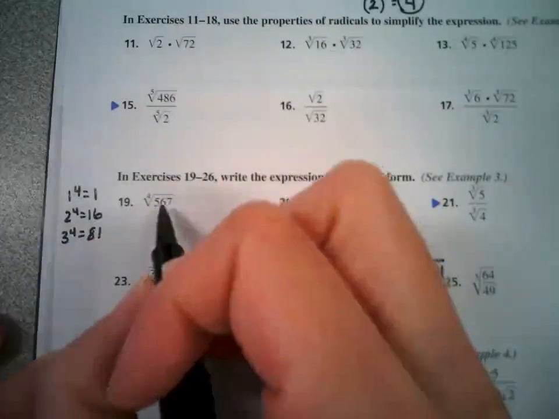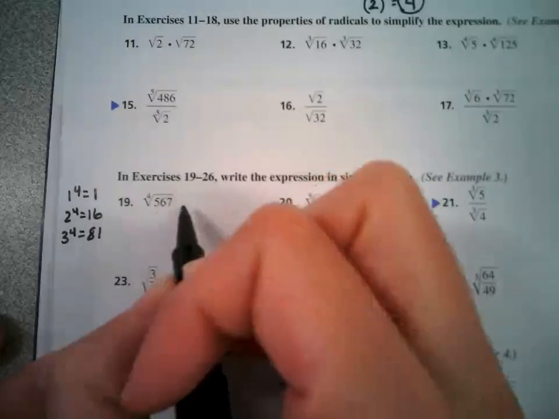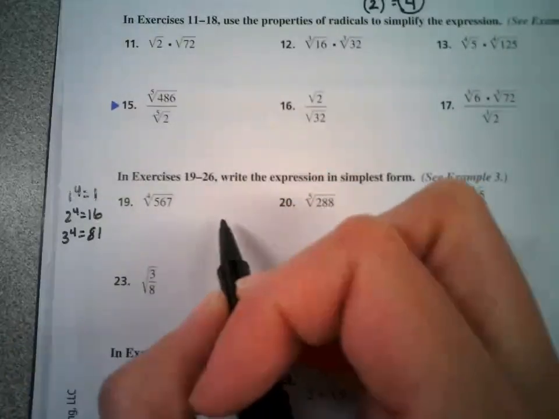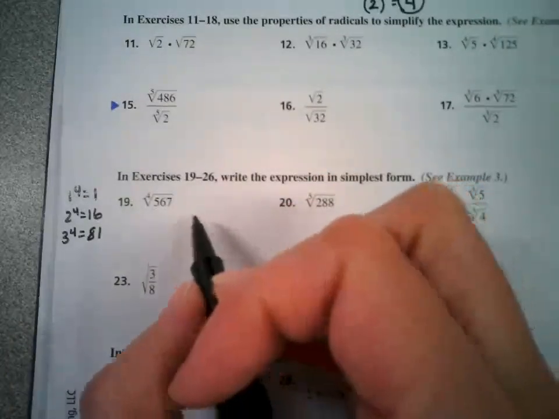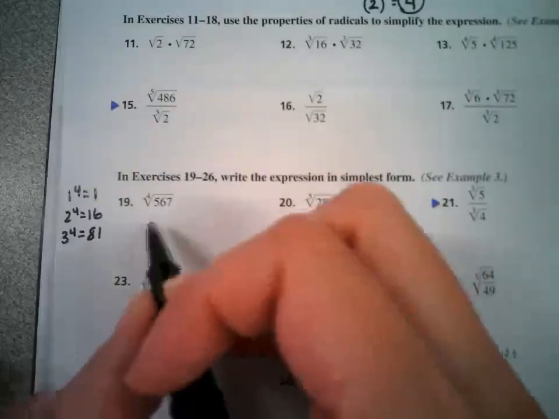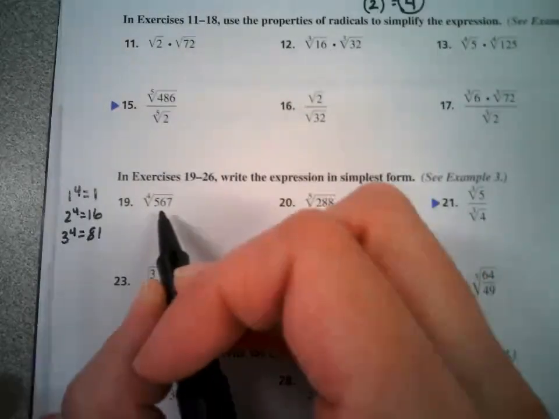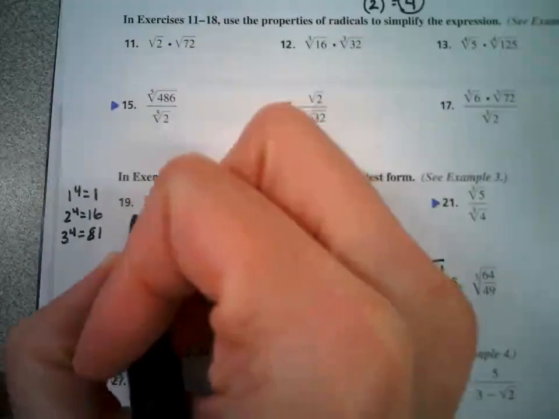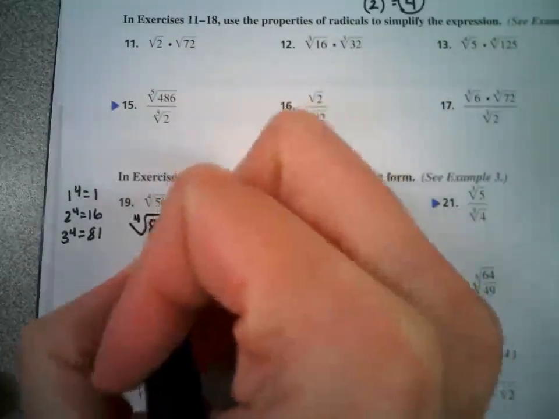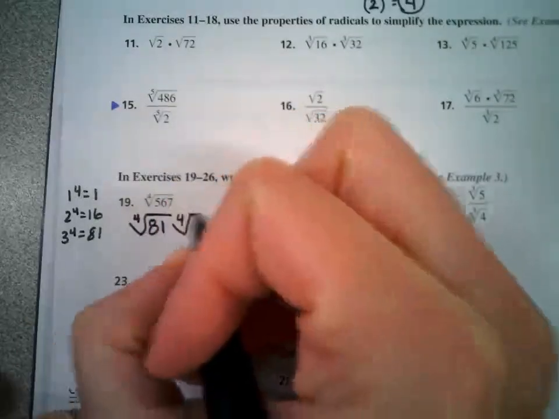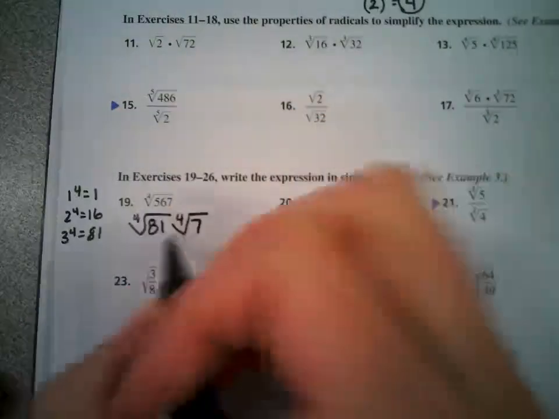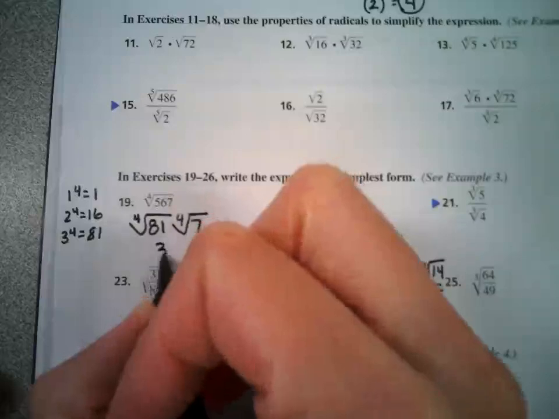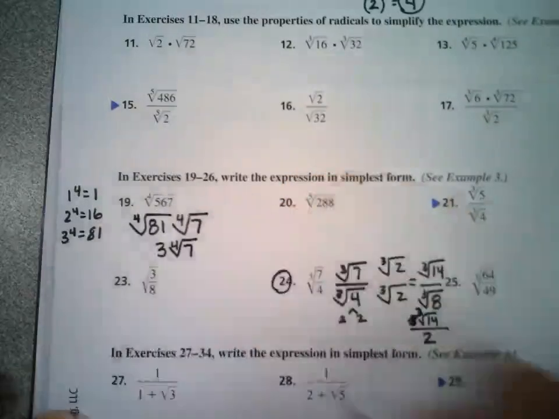And see if any of these numbers go into 567. This would probably be a calculator question because I wouldn't make you divide these big numbers by hand. So like 81 goes into 567. So it is 81 times 7.